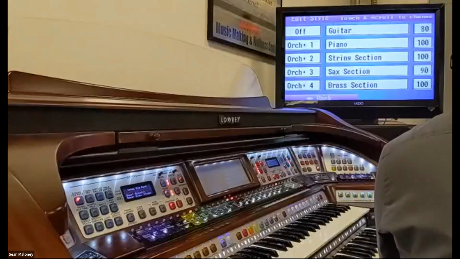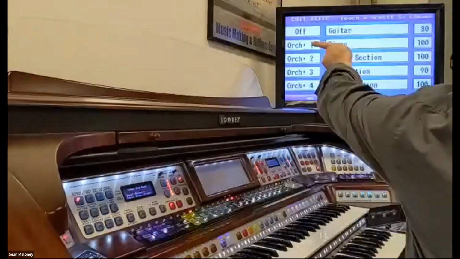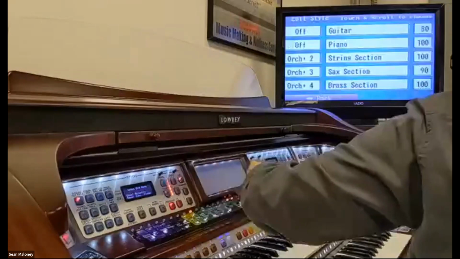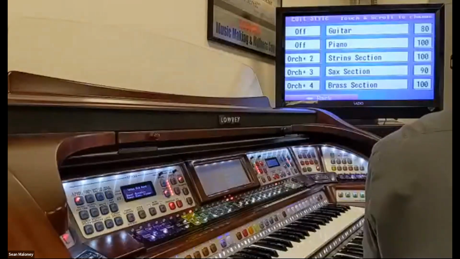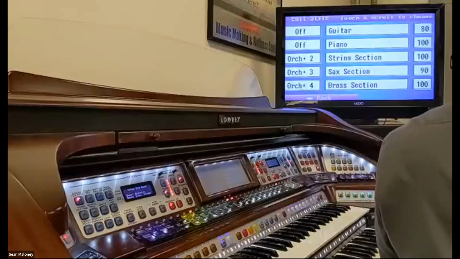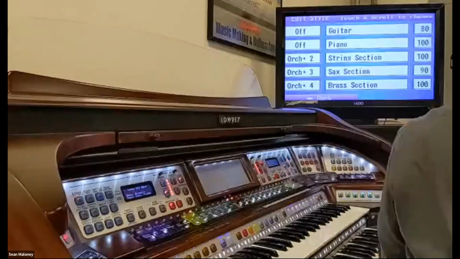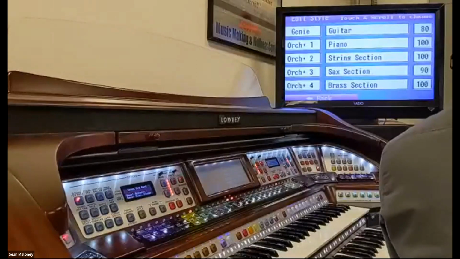Does that answer your question, Amy? You just touch the button that you want to turn off. So if you want to turn off this piano, you touch this ORC+1 button, and it turns them off. Okay, now how do you turn it back on? I'll let you guess. How do you think I turn it back on? I just pressed the off button. Yeah, there you go. You touch it again. Yep. Perfect. All right.